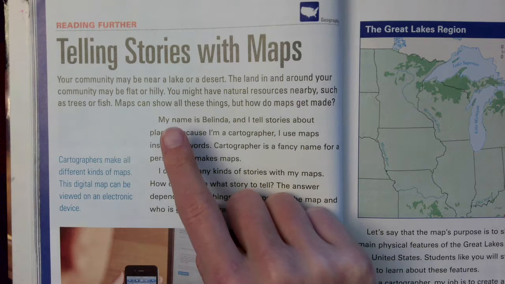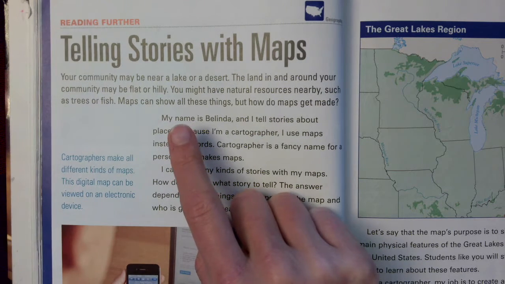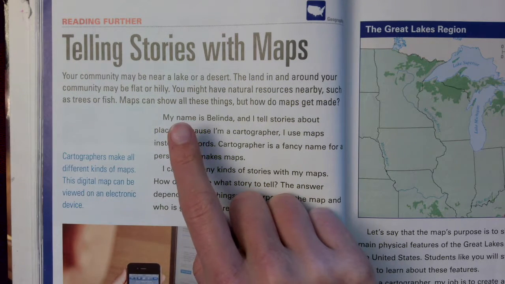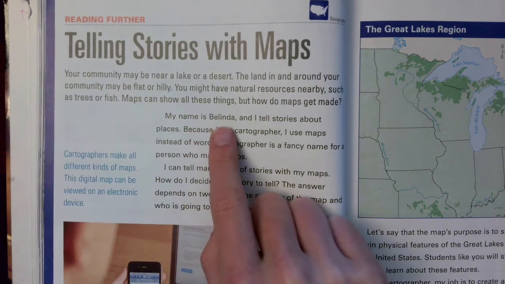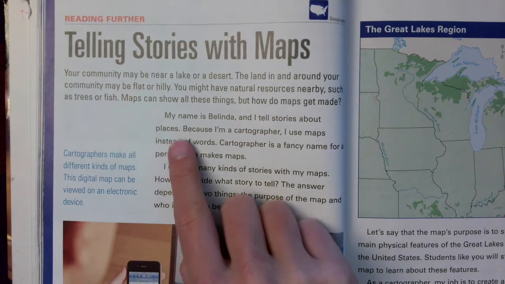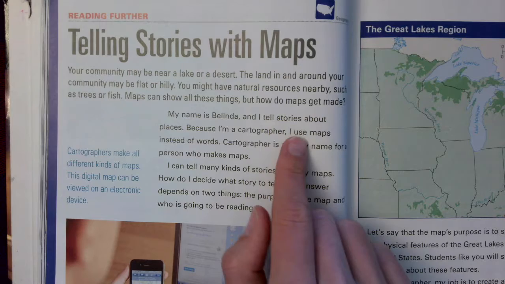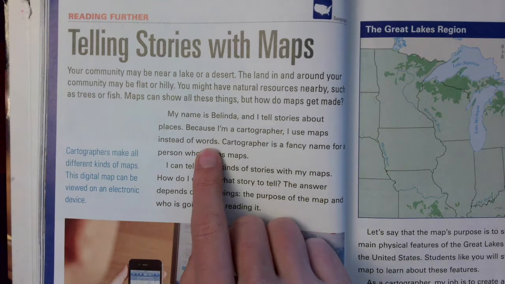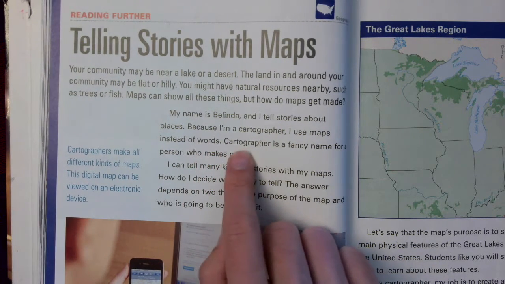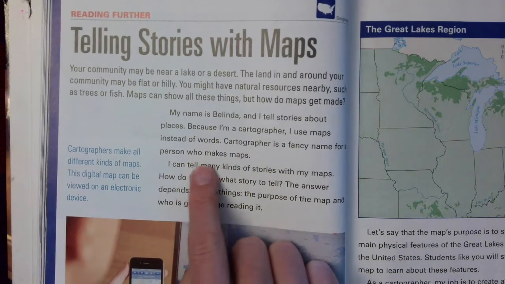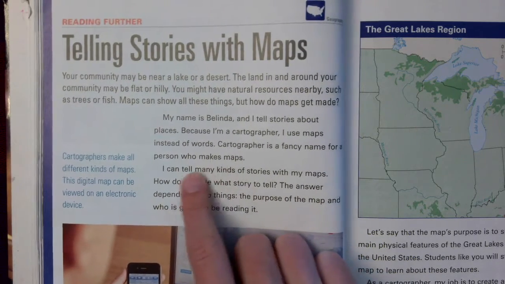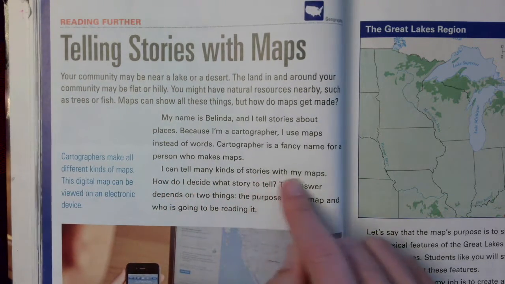Right, so today we're talking about maps and how we make those maps. My name is Belinda, and I tell stories about places. Because I'm a cartographer, I use maps instead of words. Cartographer is a fancy name for a person who makes maps. I can tell many stories with my maps.